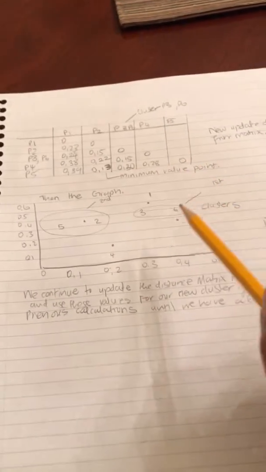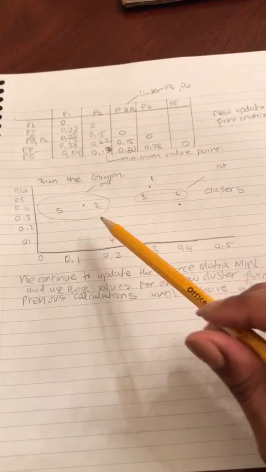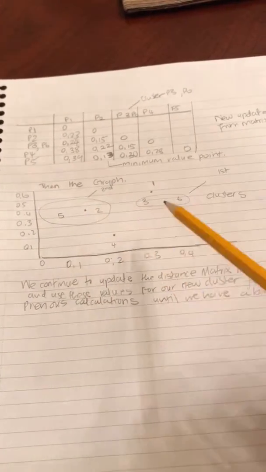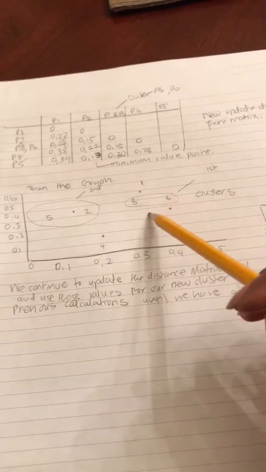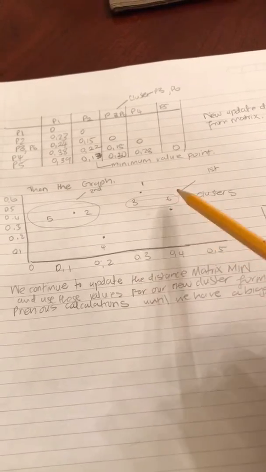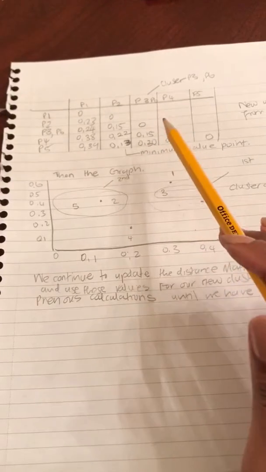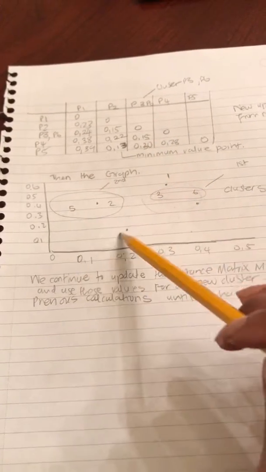And then as we look down here at our graph, we see that we have the clusters P3 and P6, and that forms our first cluster. And then we have 5 and 2, which form our second cluster.